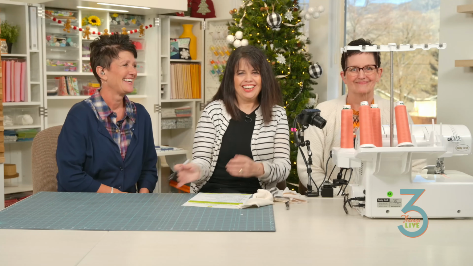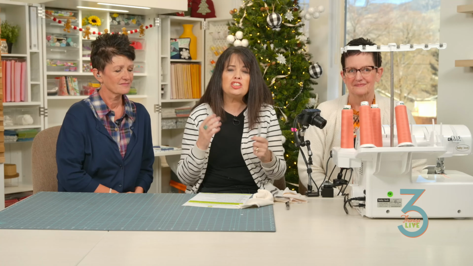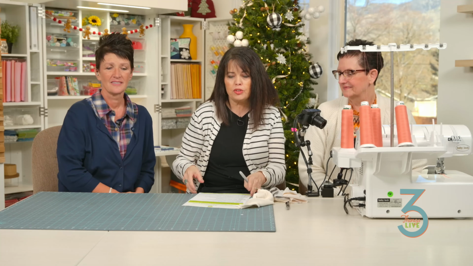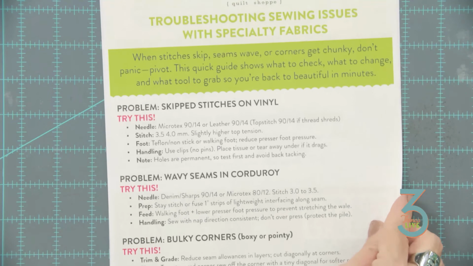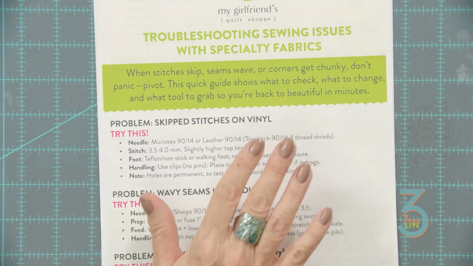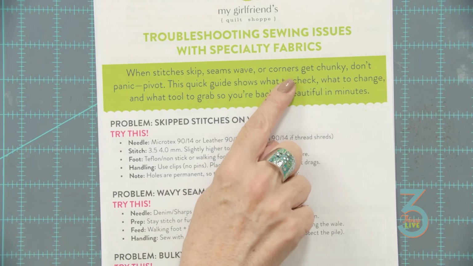I love it. All right, guys. Well, they did an excellent demonstration on showing things on the serger, and I thought that maybe I would show just a couple more things that were actually discoveries for me as I studied this topic a little bit more. And so one of the things that I put together for you, let's take a look down here, is this guide right here. So it's called Troubleshooting Sewing Issues with Specialty Fabrics.